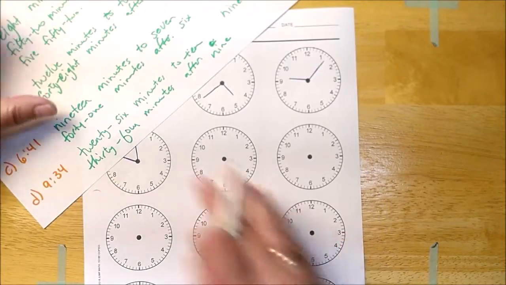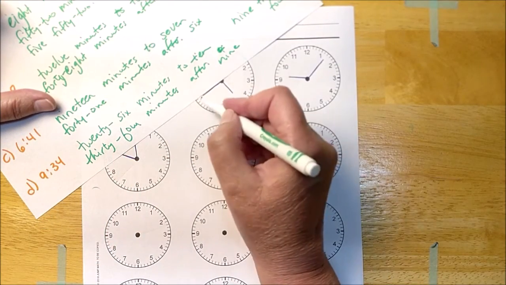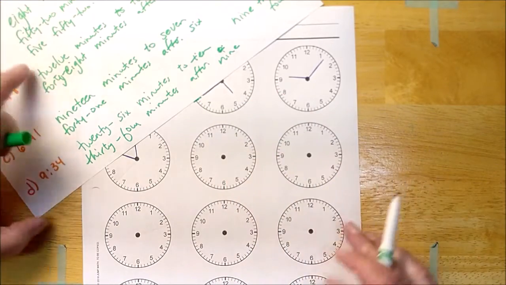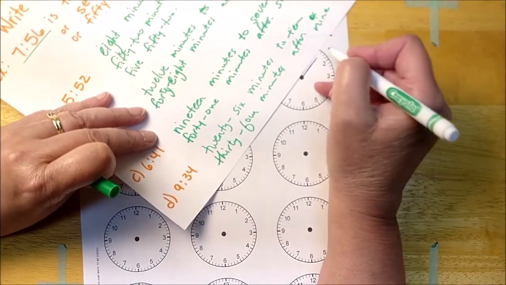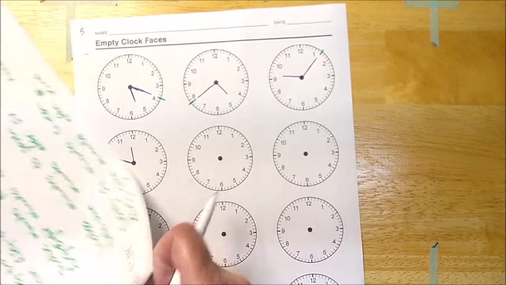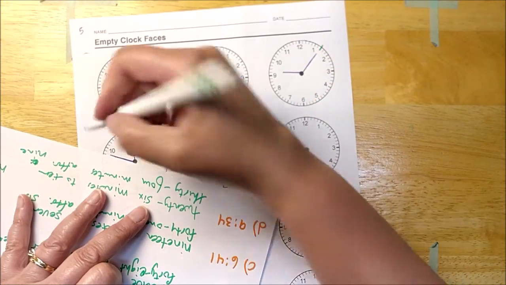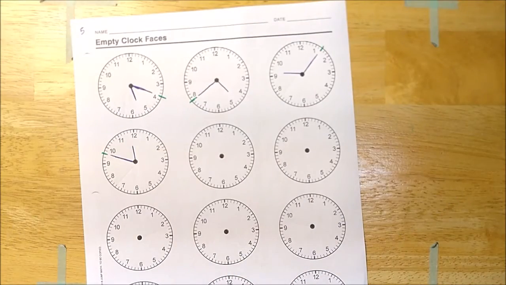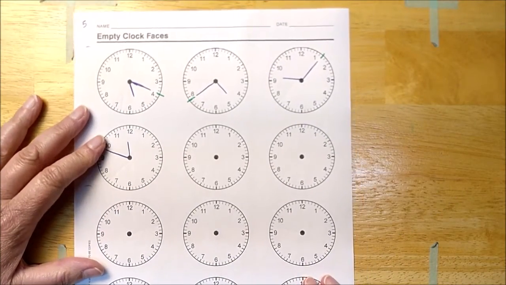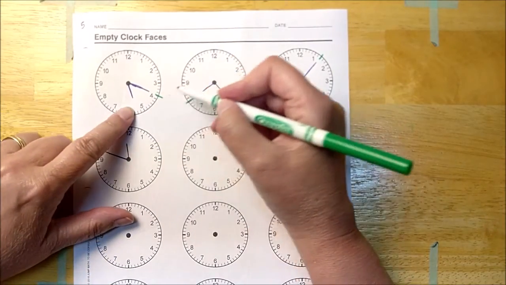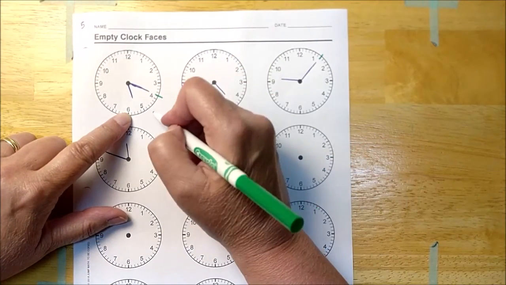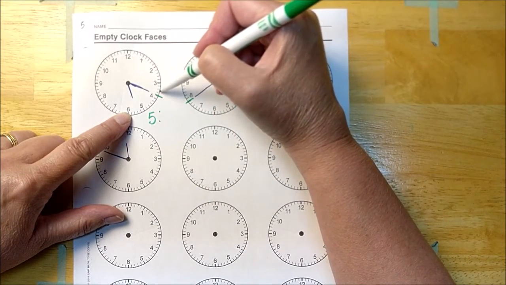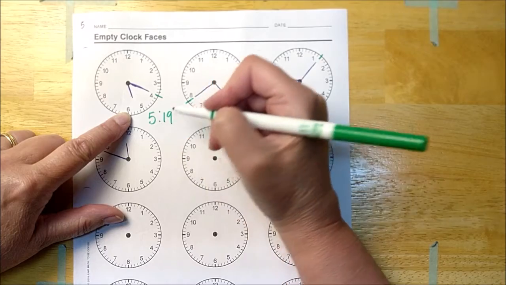So when I do this, I've always got a ruler with me, and I always follow that line, because sometimes it doesn't come as close as what I'm drawing it, to the line on the paper, and that way you can accurately tell which line it is going to, because with minutes, you need to know exactly. So for these minutes, clocks, I need to tell what time it is. So my hour is between the 5 and the 6, so it's 5. And how many minutes? 5, 10, 15, 16, 17, 18, 19 minutes.